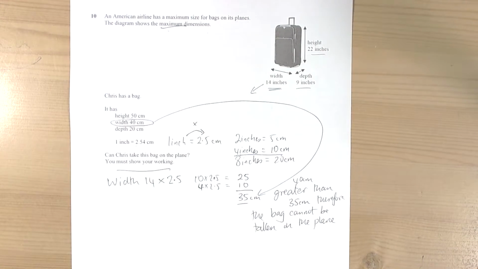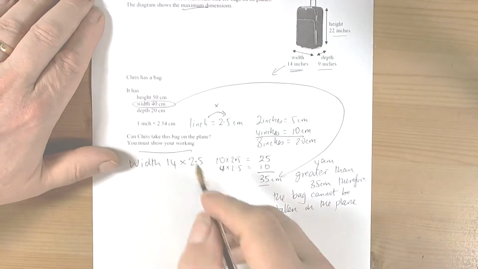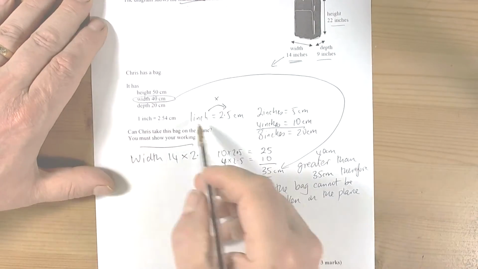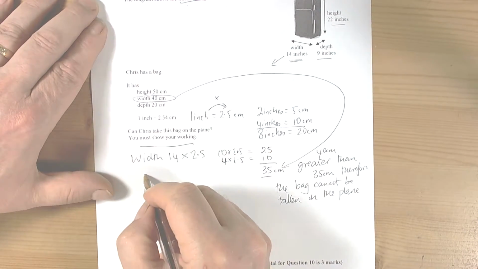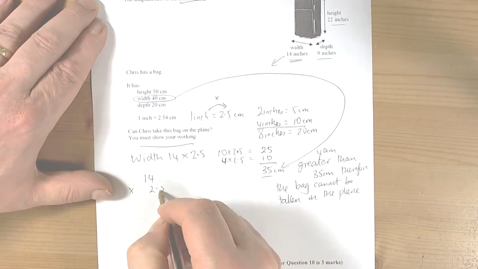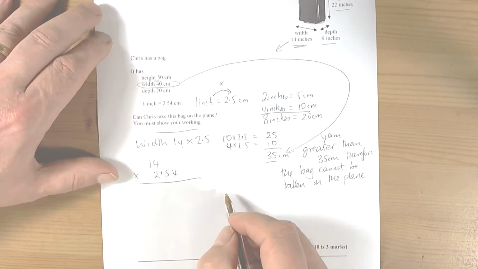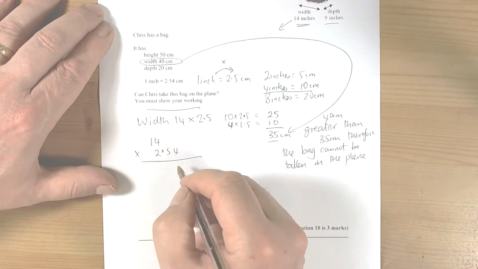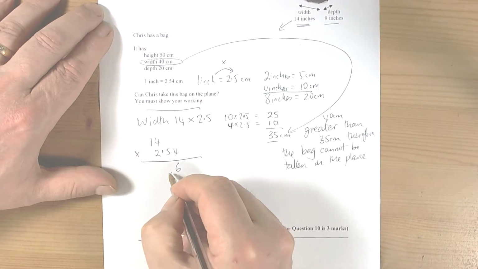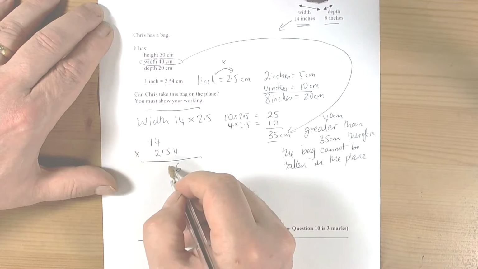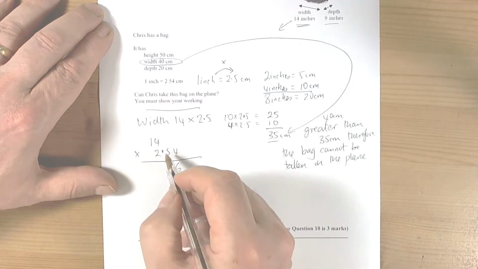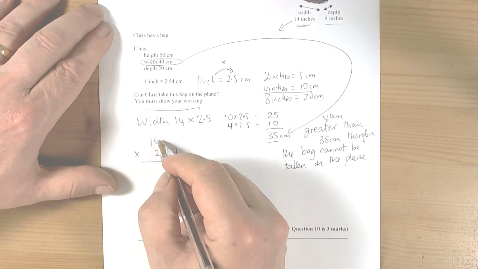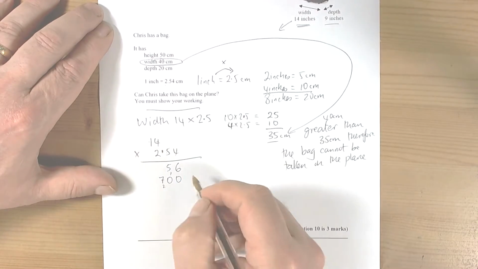I rounded to 2.5. You could argue that 2.54 is bigger, so 14 might get to the 40 by doing it by 2.54, so we better check. So 14 times 2.54. Again, lots of different ways of multiplying these things. So we've got 4 times 4 is 16, 1 over. 1 times 4 is 4, plus that is that. And then we come to the next digits, put a 0 down. So 4 5s are 20, so 0, 2. 1 5 is 5, plus the 2 is 7.